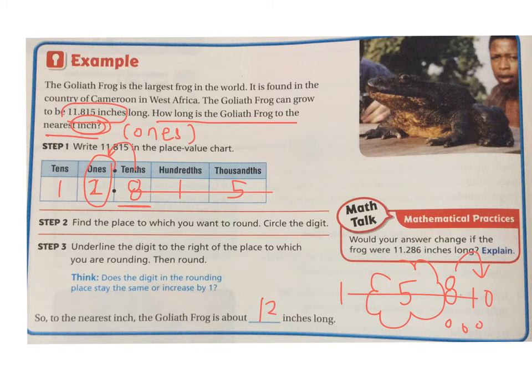I want you to take some time, pause the video right now, and in the margins, write what your answer would be, how your answer would change. Would it change if the frog were 11.286 inches long instead? Take some time, pause the video, answer that question, and explain your thinking using words. When you're done, move on.